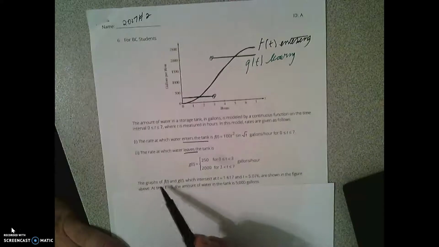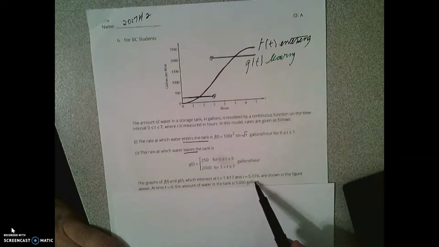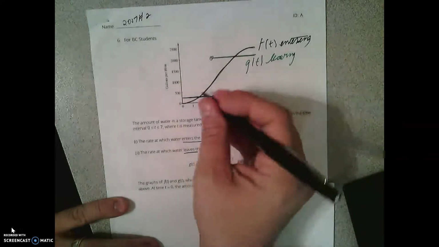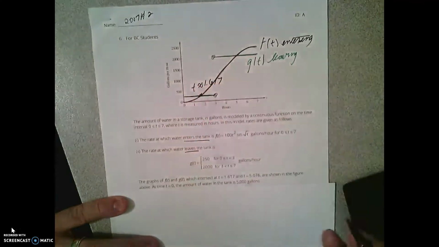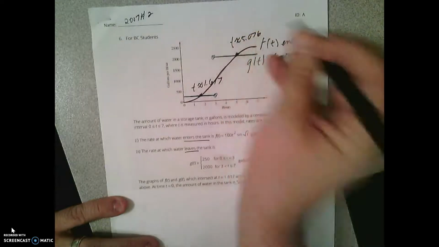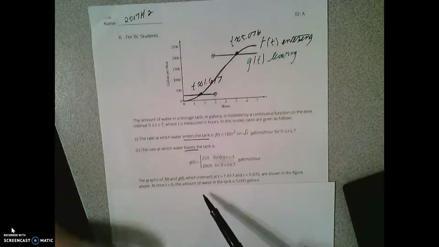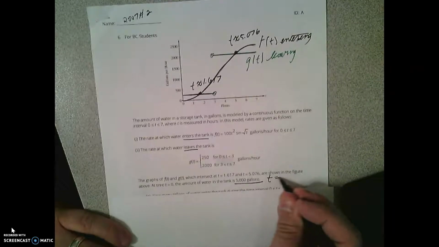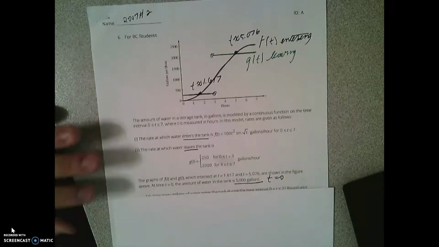The graphs of f(t) and g(t) intersect at 1.617 and 5.076. So this point right here is t = 1.617. This point over here is t = 5.076, as shown in the figure above. At time t = 0, the amount of water in the tank is 5,000 gallons. That's your initial value. They have given us a whole lot to think about in the opening to this problem.